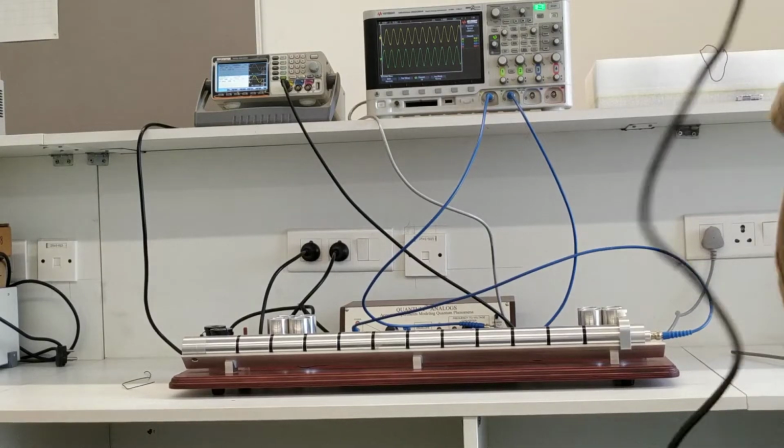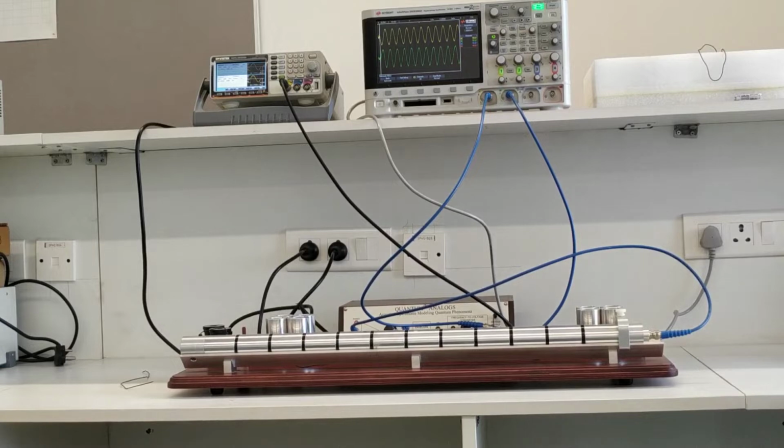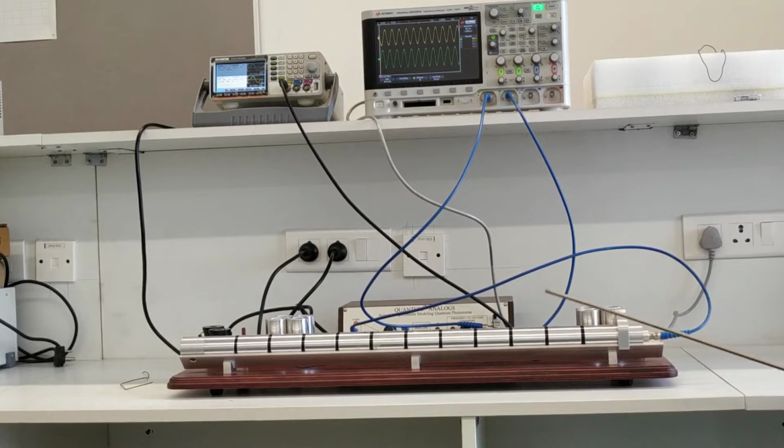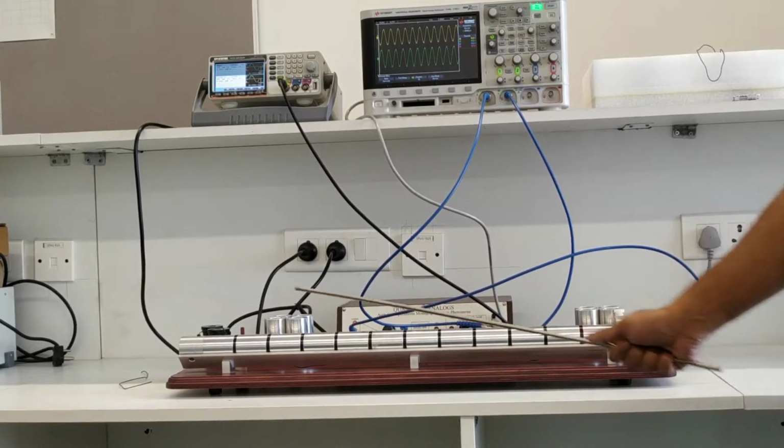Okay, students, so in this experiment we will be working on quantum analog. So what is a quantum analog? We are using acoustic waves or sound waves to simulate quantum mechanical experiments. In this particular experiment we will be using sound waves to simulate a one-dimensional solid.